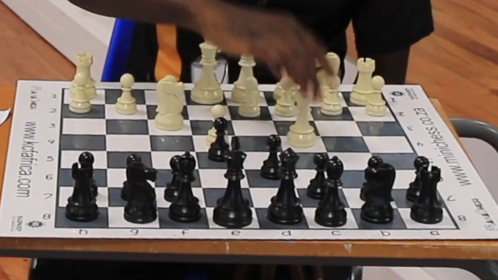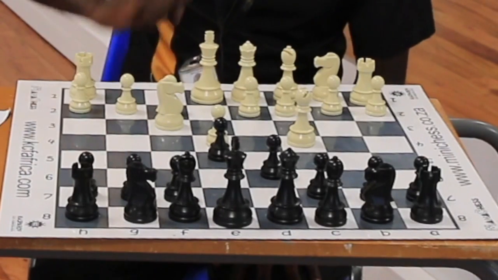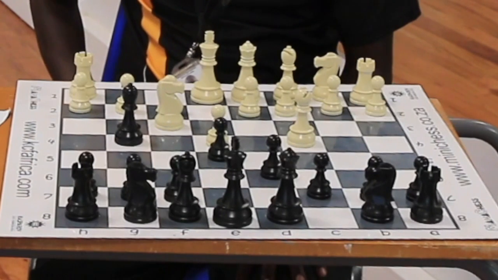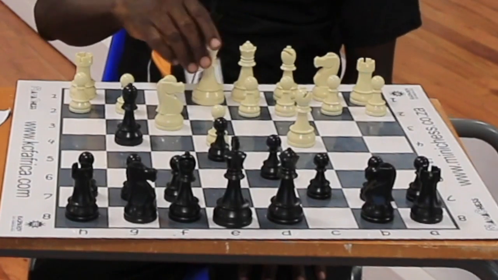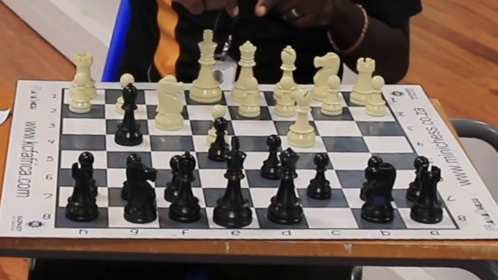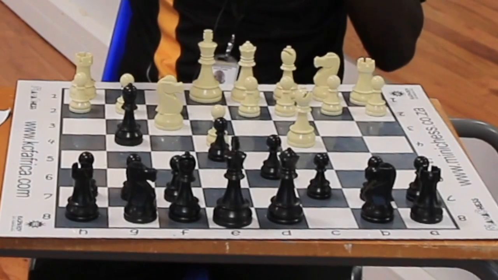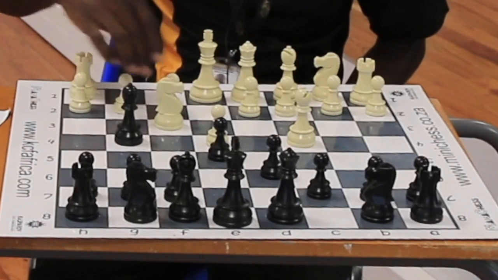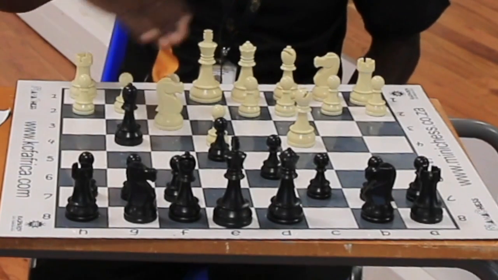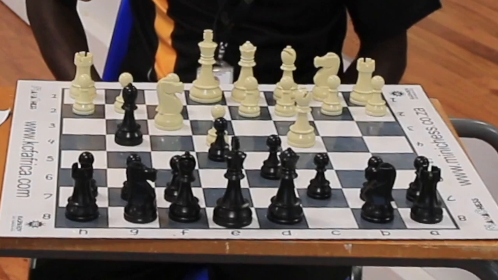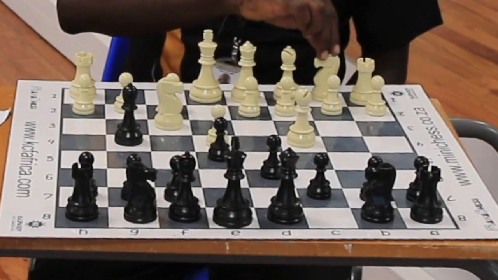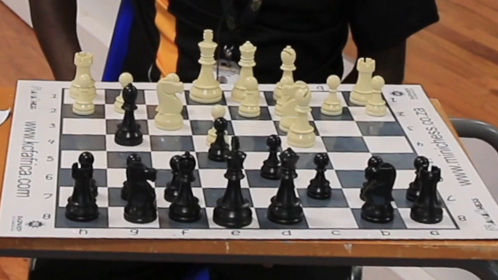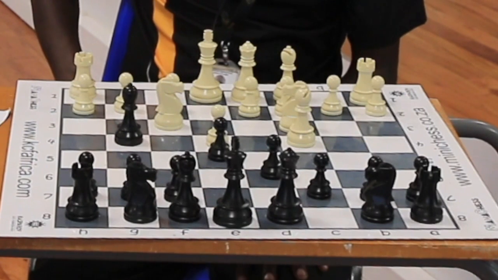White continues developing, bishop to c4, and black also develops, bishop to g4, pinning the knight. Here is our arrangement of a straight line, two pieces for one team, a more important piece on the other end. That is exactly what we're looking at. So black has pinned the knight against the queen. White just ignores that, continues developing, plays knight to c3.